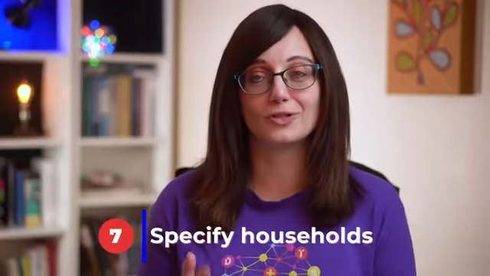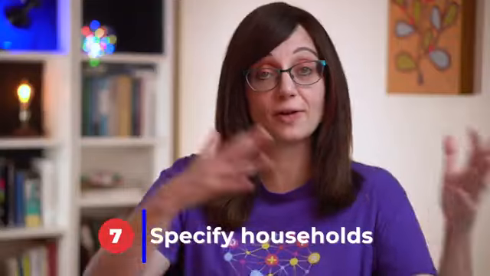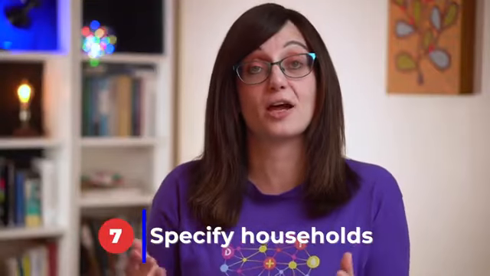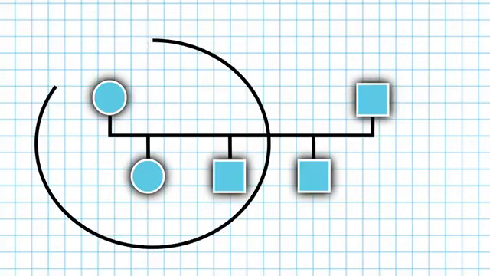And number 7, households. What is really important to know is who actually lives together, because you might have a very complex family history, but who's living in the house. And you do this by drawing a circle around the people that are living in that house. Again, a great piece of information that you can glance at and get a feel for what the family status is.